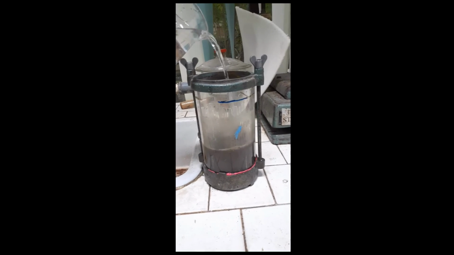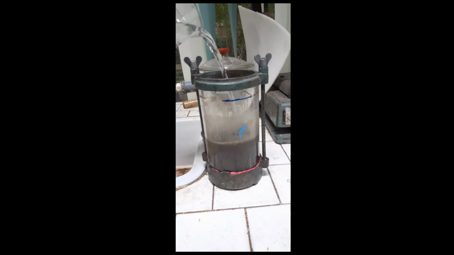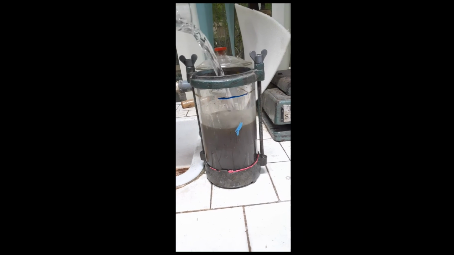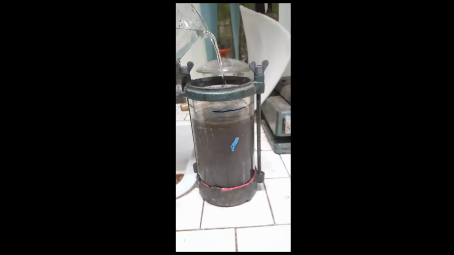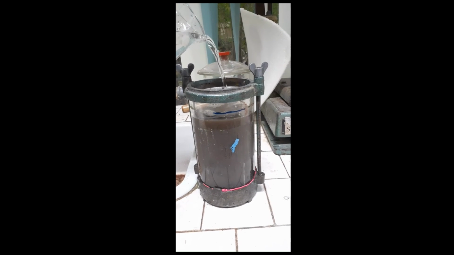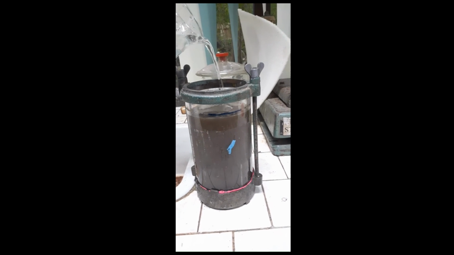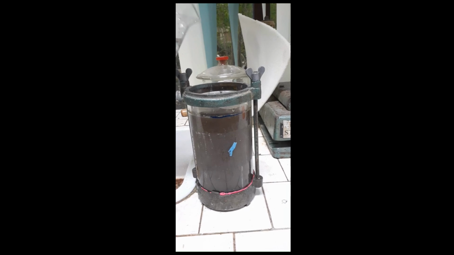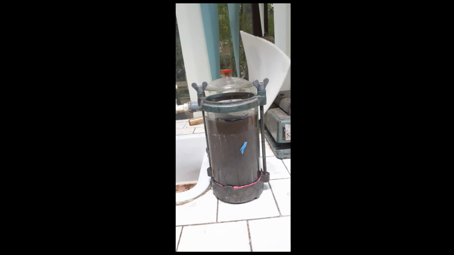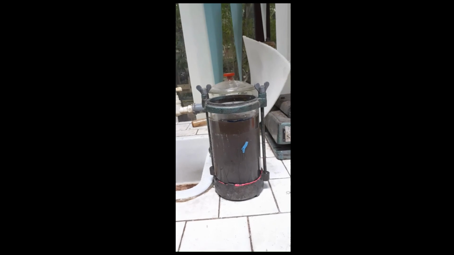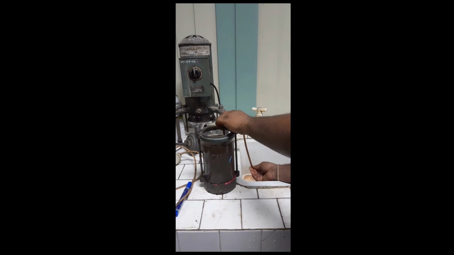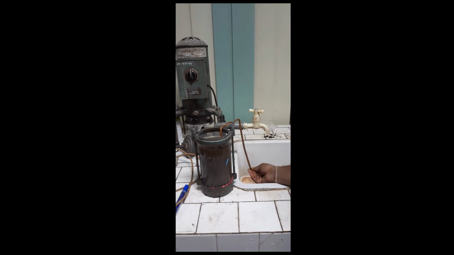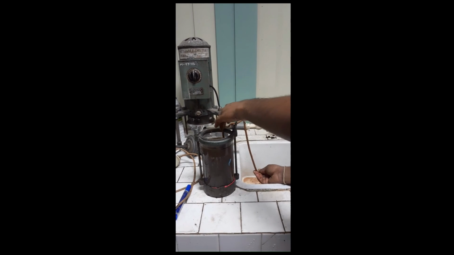Dilute with water to a height of 6 inch. Then keep it to settle for 10 minutes. After that, remove 5 inch of water using a siphon tube.